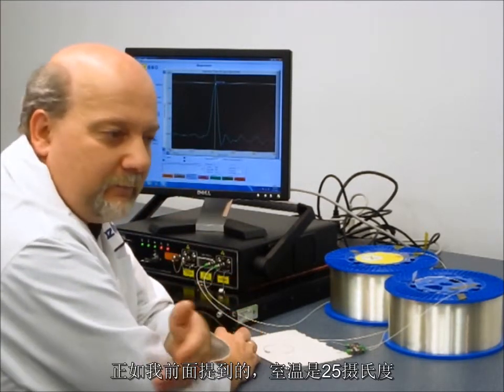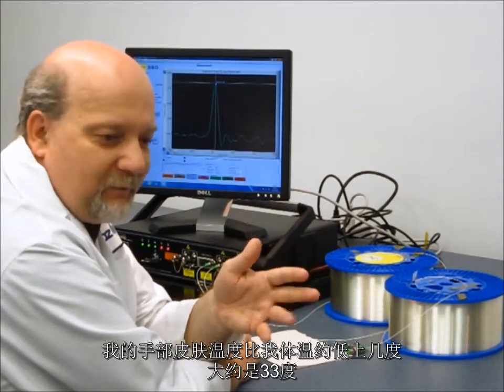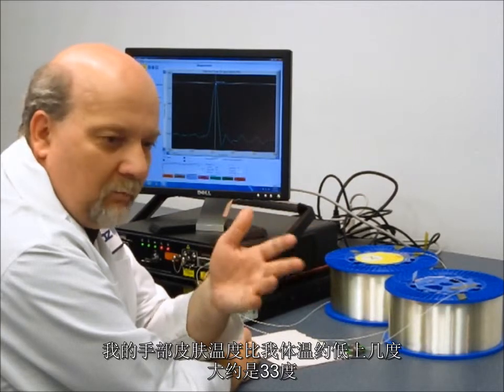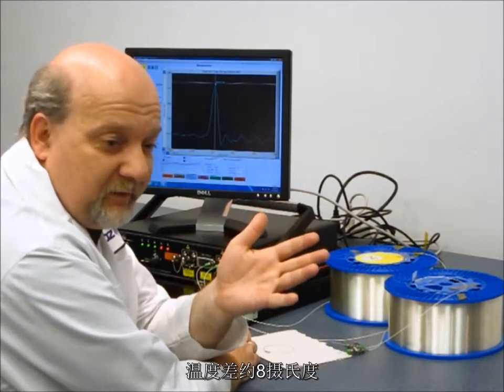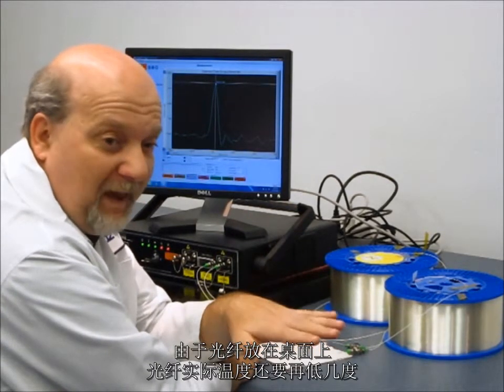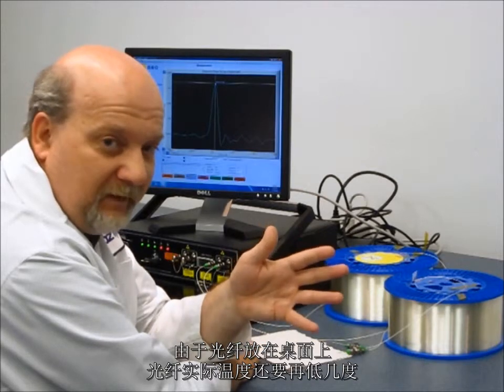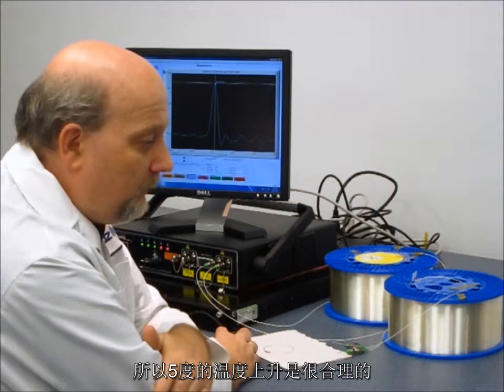As I mentioned earlier, room temperature here is about 25 degrees. My hand temperature is a few degrees below my core body temperature, so it's about 33 degrees. That's a temperature difference of 8 degrees, and the fiber is seeing the average between my hand on the top and the table beneath. So a 5-degree reading in the temperature is quite reasonable.